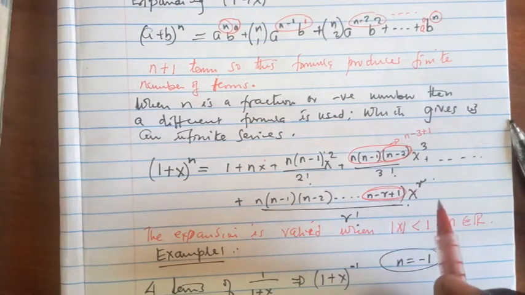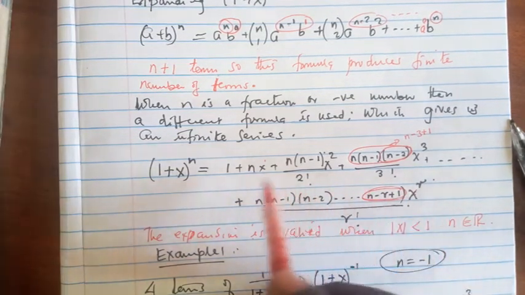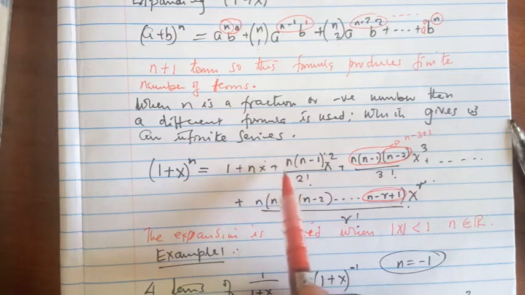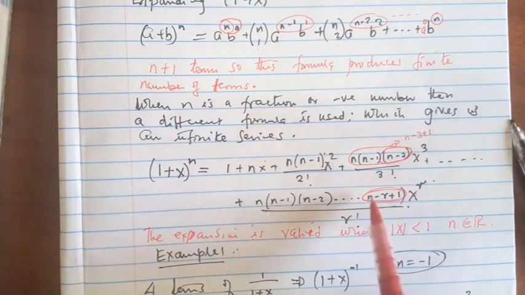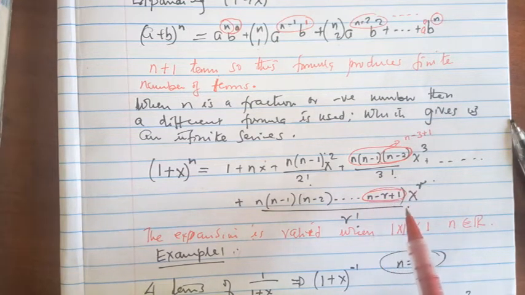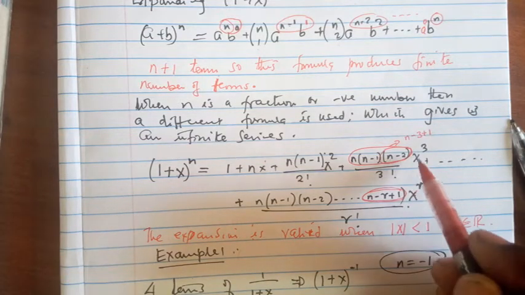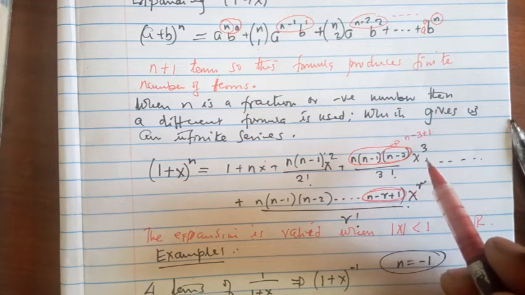Why do we have infinite number of terms? Because there is no way this will be 0. It's a fraction or negative number. There is no way this can be 0, and if it's not 0, then we can move on and on and on. Because when it is 0, then anything multiplied by 0 will be 0, and the whole thing ends there.